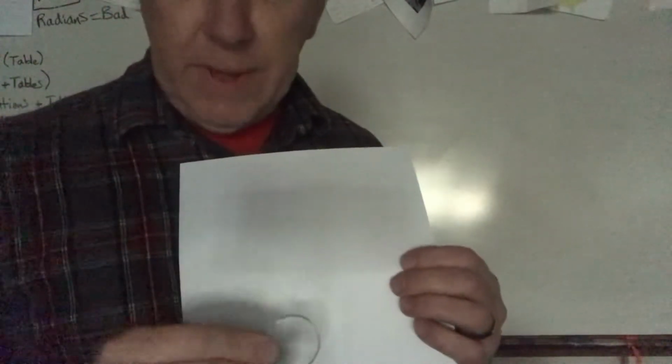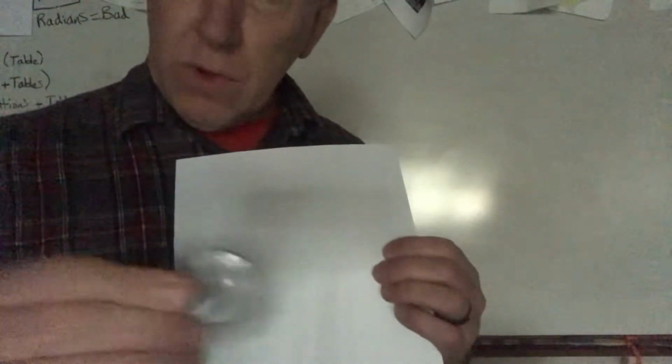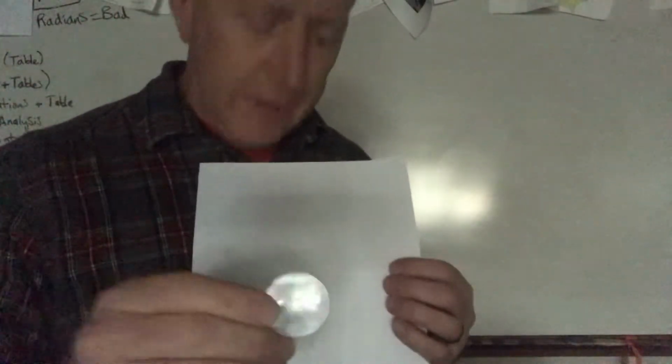Now, if I use the diverging lens, nothing. I can do this all day, and you will not get an image on the piece of paper because it's diverging the light. That's the concave lens, and a concave lens diverges light, and you can't get an image out of that. You can't get a real image with this.